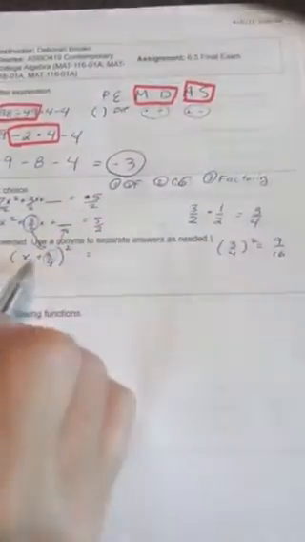Now I'm going to square 3 over 4, and I get 9 over 16. But what I do on one side, I have to do on the other. So I'm going to add 9 over 16 here. So I have x plus 3 over 4 squared, and then 9 over 16 and 5 over 2.